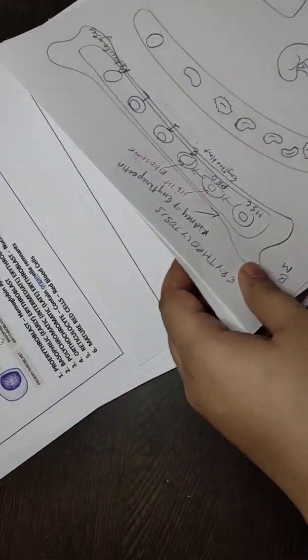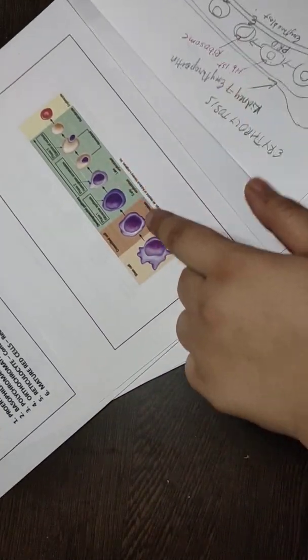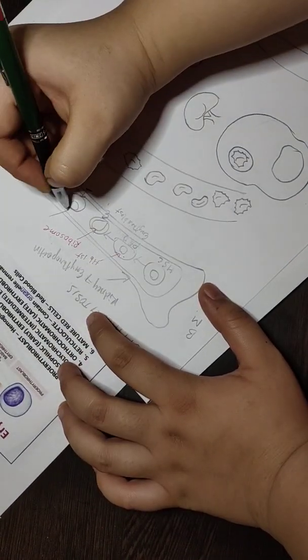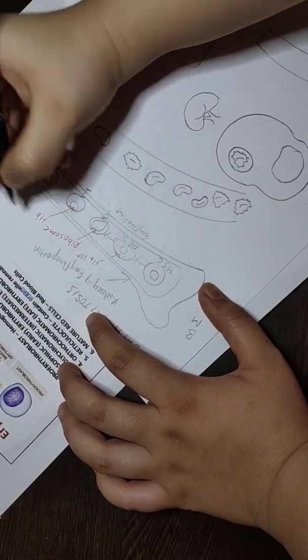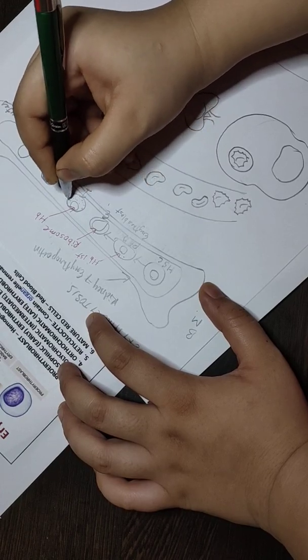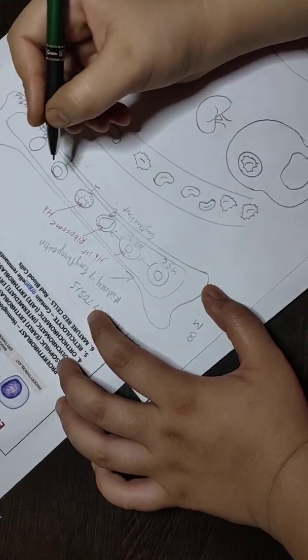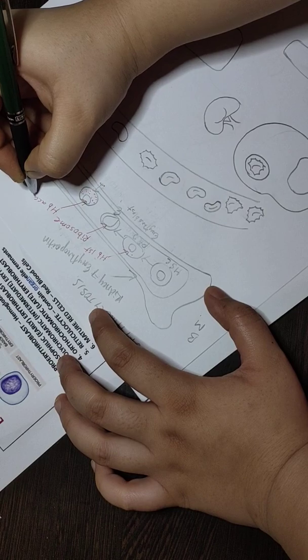See, I've given another image also. So you have to correlate this here. Okay, so here what happens now? Here hemoglobin will start accumulating. Lot of hemoglobin will be here. Okay, hemoglobin accumulates.